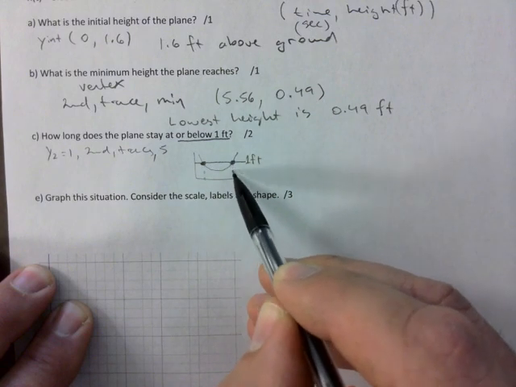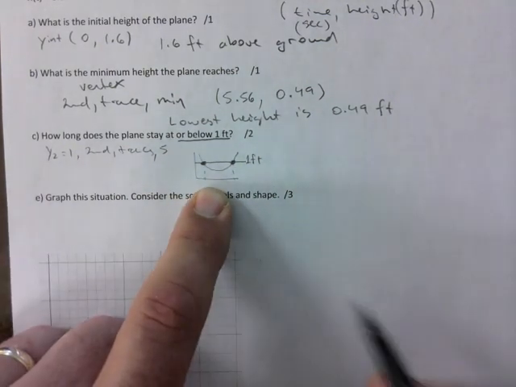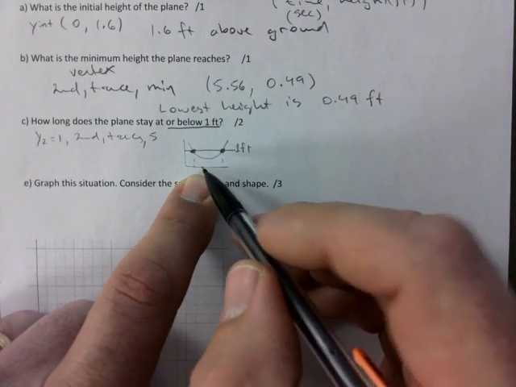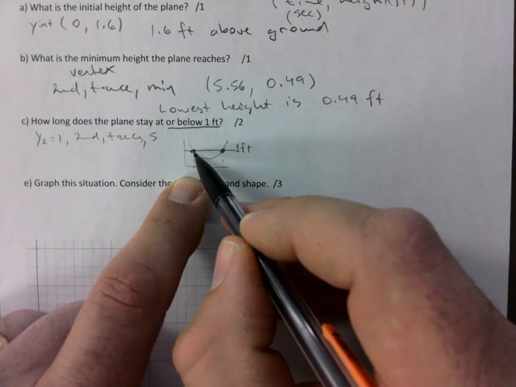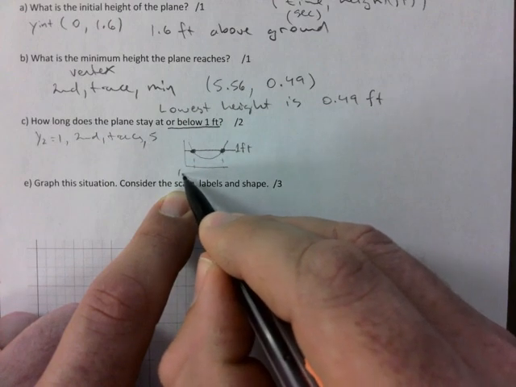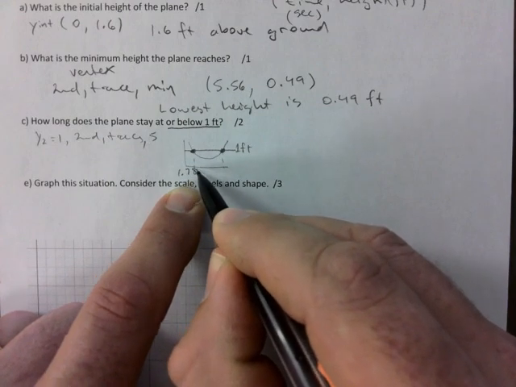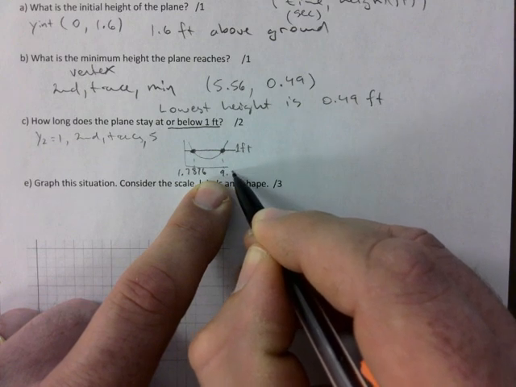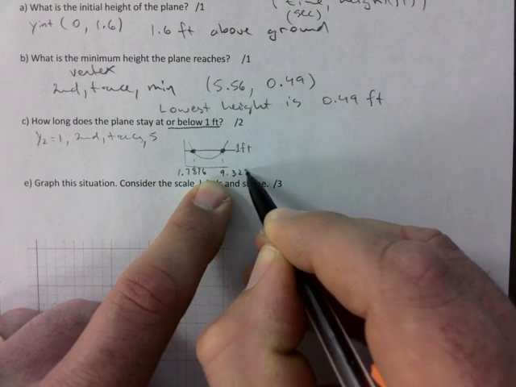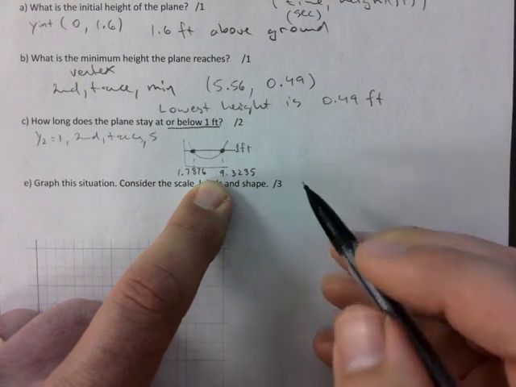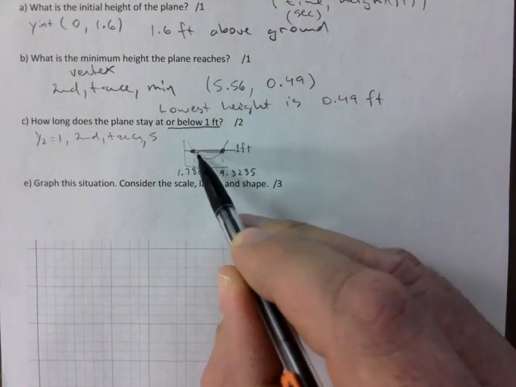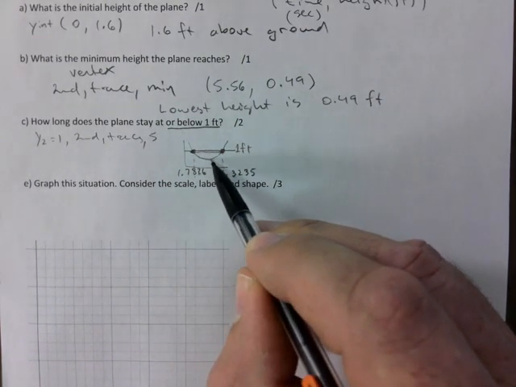So both of these times are going to be figured out. So watch how the marks are going to be allocated here. To find this first time that I want to see on there, 1.7876. The second time that happens is 9.3235, right?